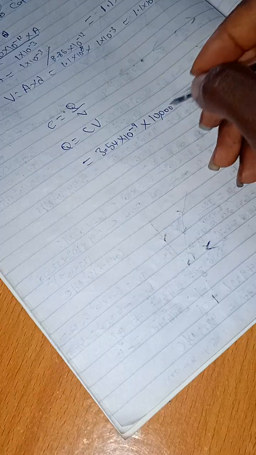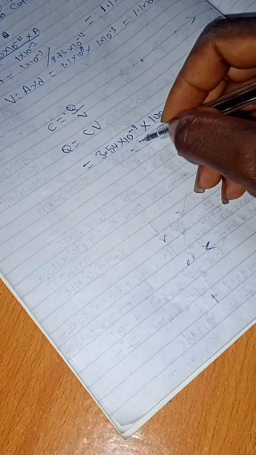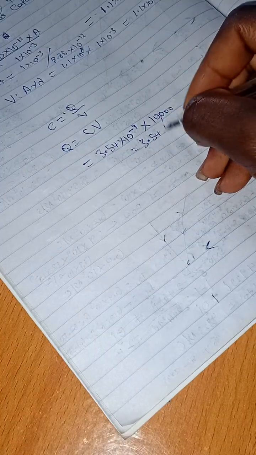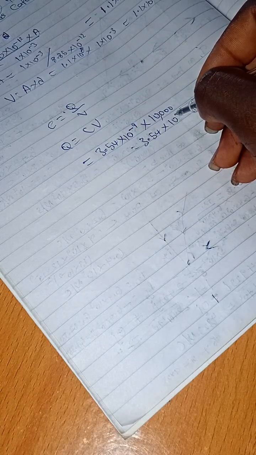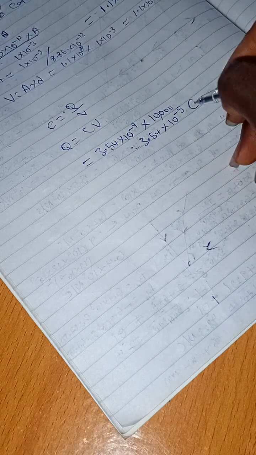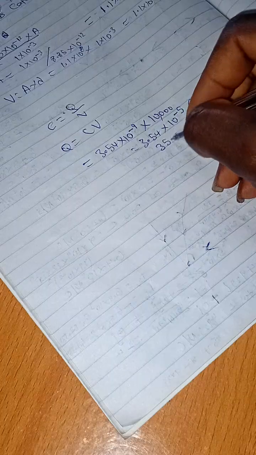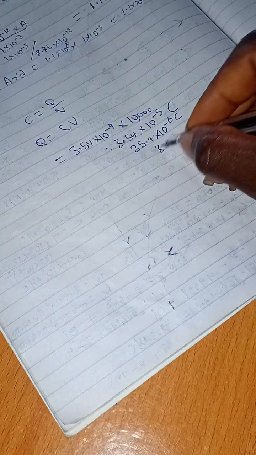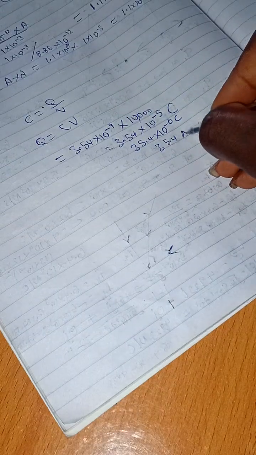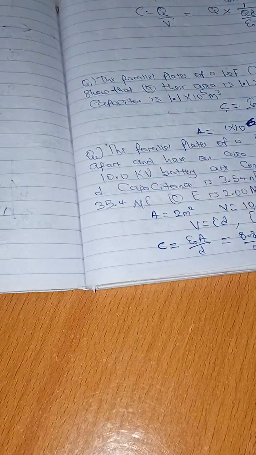Are we together? So this will give us 3.54 times 10 raised to the power minus 5 coulomb, which is the same thing as 35.4 times 10 raised to the power minus 6 coulomb. And 10 raised to the power minus 6 is the same thing as micro, so that's 35.4 microcoulomb. So we've proven that it is 35.4 microcoulomb. So that's that for that.